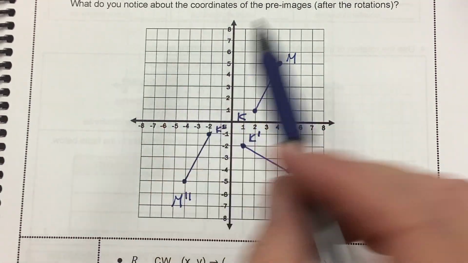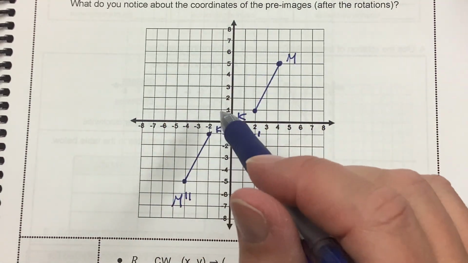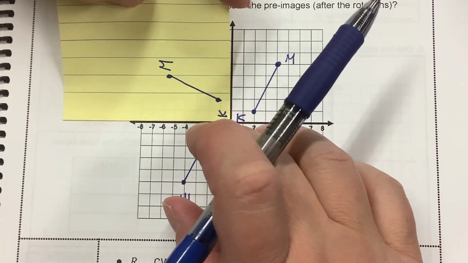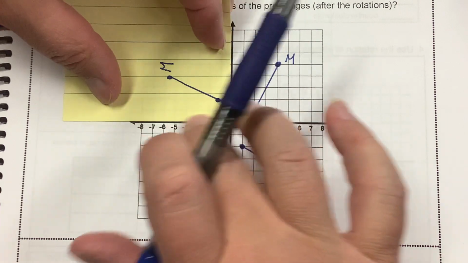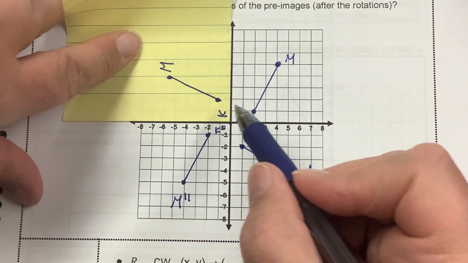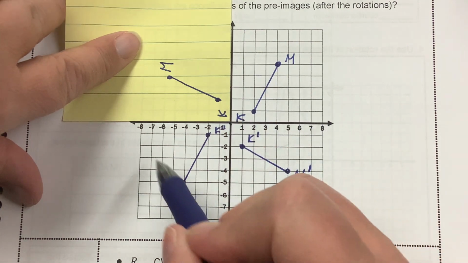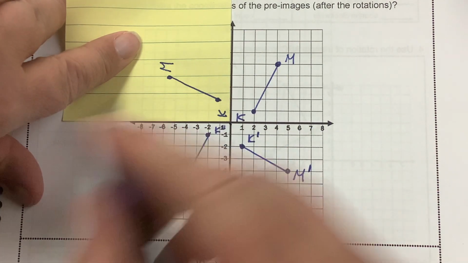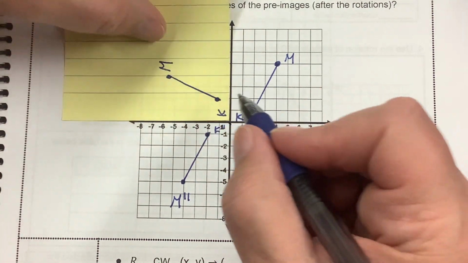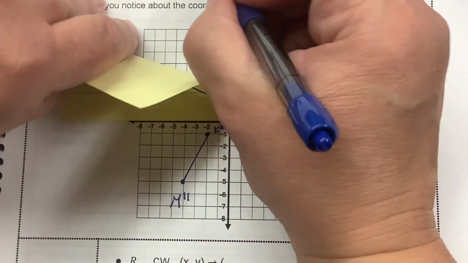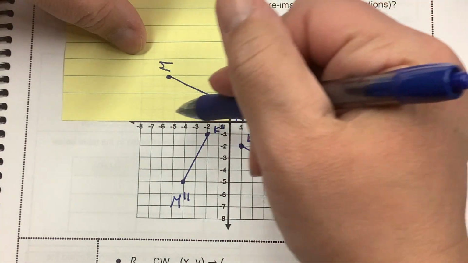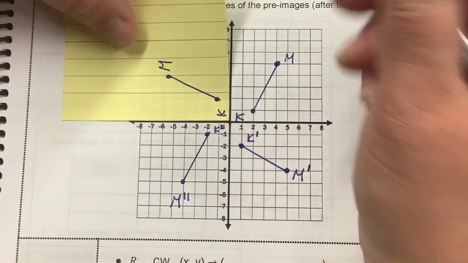All right, now 270 is going to put me here. I want you to notice that the center of rotation here is the origin. This is 0, 0, the origin. So I am rotating around the origin. Now K is at 1, 2. Yeah, 1, 2. -1, 2. Don't get that wrong. And M is at -5, 4.